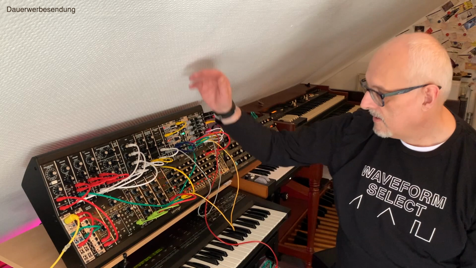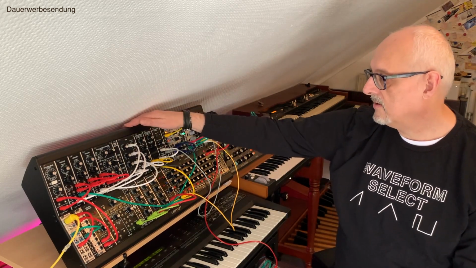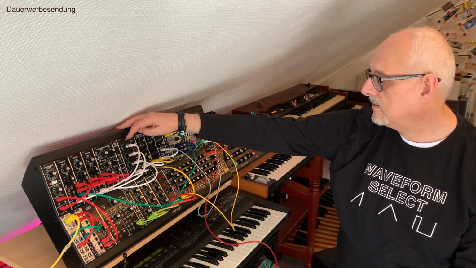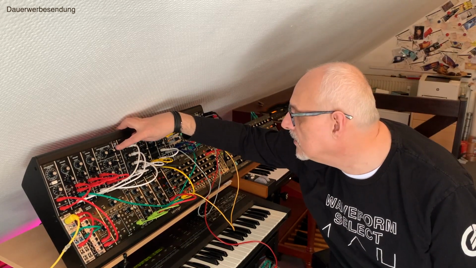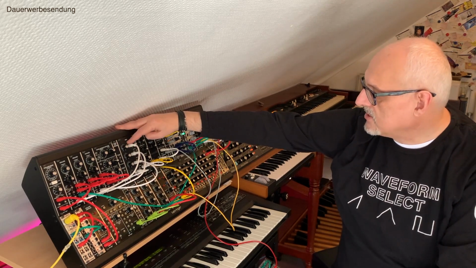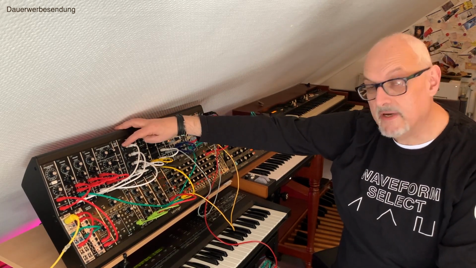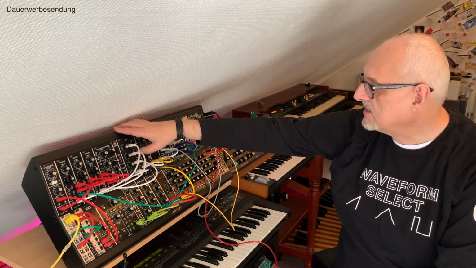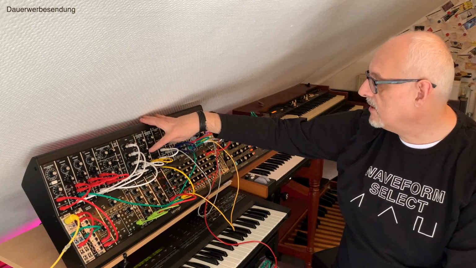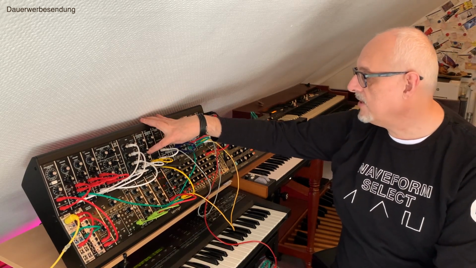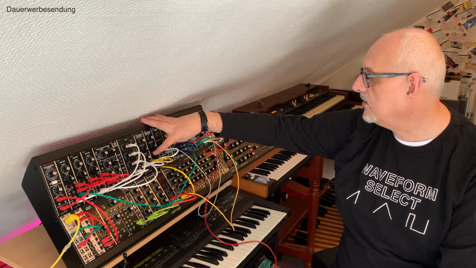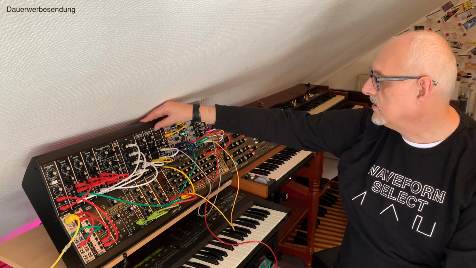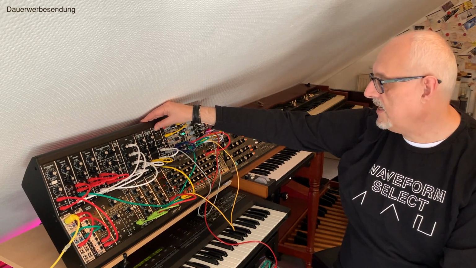So I have the 4 VCOs, I have a random signal generator, that's a 903A, and I have a mixer, which by the way can be overdriven if you open it fully. That has some multiples, obviously. Then I have a low-pass filter, a 904A low-pass filter, and a 904B high-pass filter going into a 902 VCA.